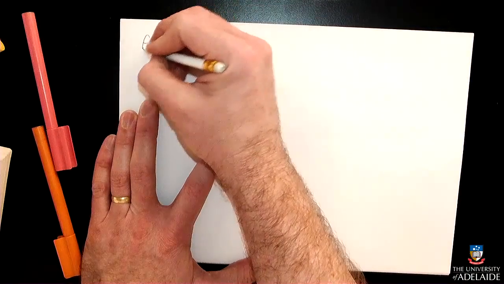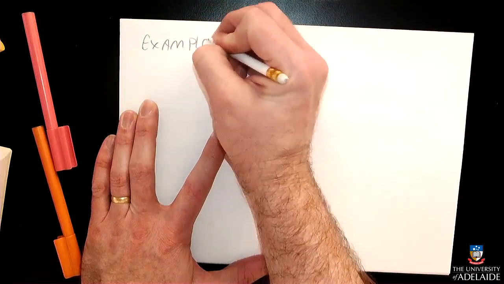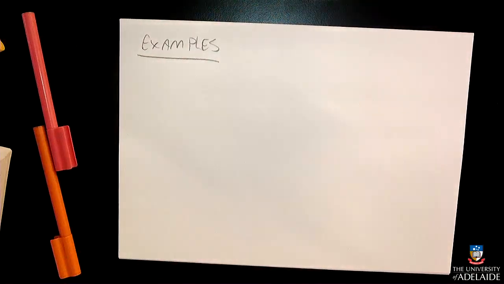Okay, so let's do some examples. So is there a curly one that you've seen that worried you? Or am I going to have to make one up? Okay.